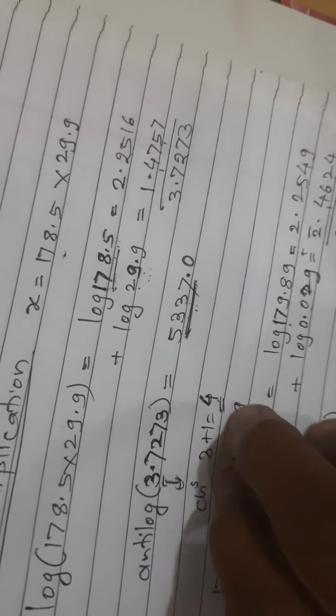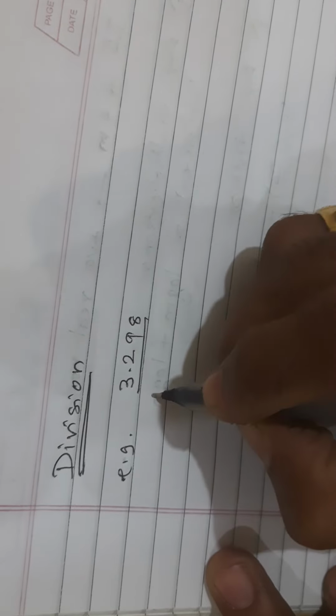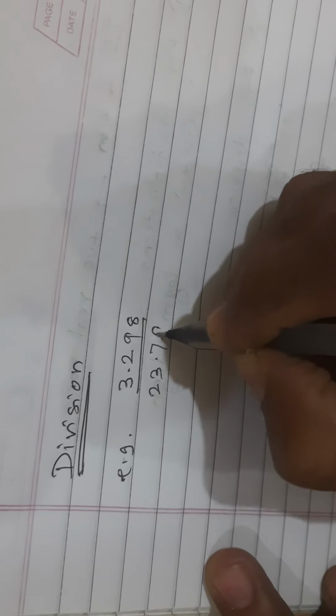Okay. Now these are the examples for multiplication. Now we see the example for the division. How to make the calculation for the division by log tables. For example, suppose we take 3.298 divided by 23.79.